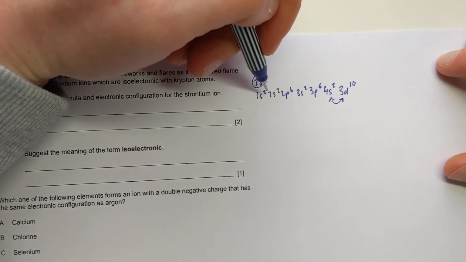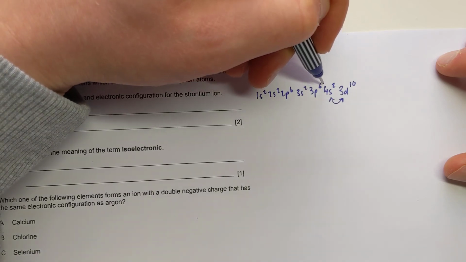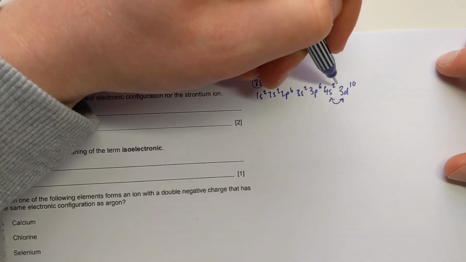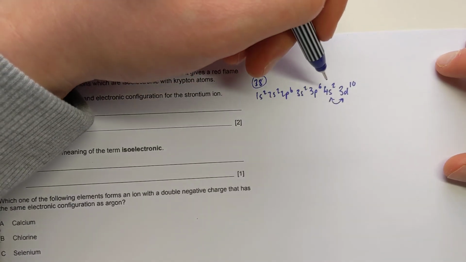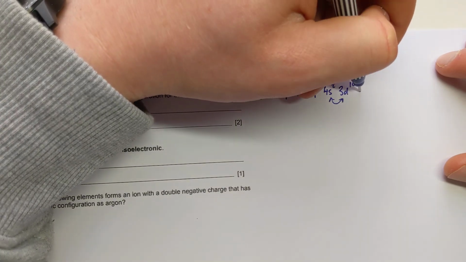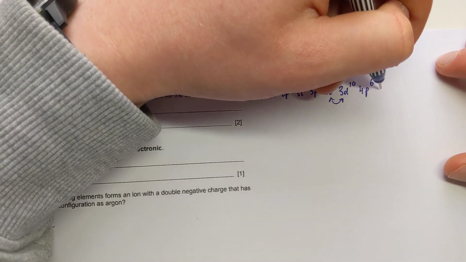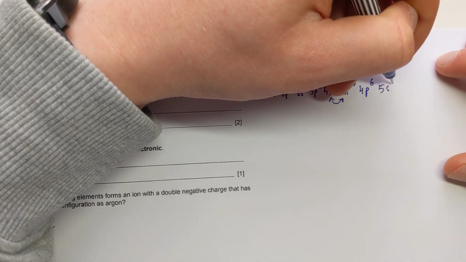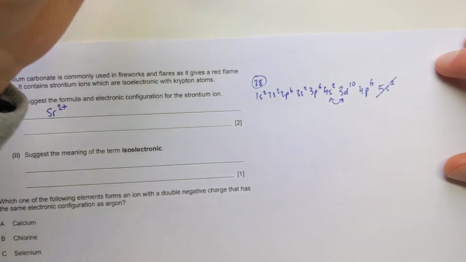But let's just count up so far. 2, 4, 10, 12. 12 plus 6 is 18. 18 plus 2 is 20. 20 plus 10 is 30. So I've got 8 more electrons to put in. After my 3d is filled up, I'm going to go to 4p, so 4p6. Then I've got 2 more to put in. It's actually going to go to 5s2.